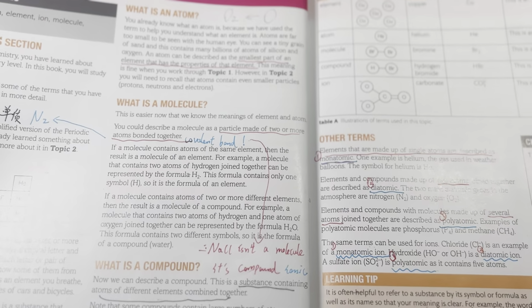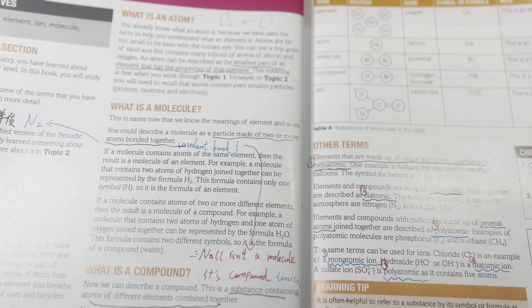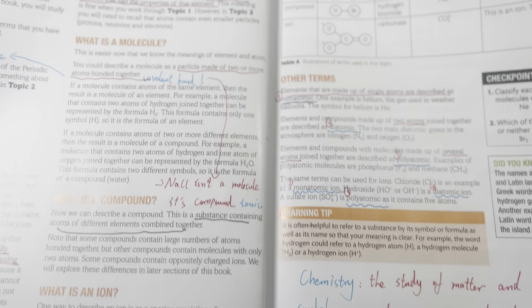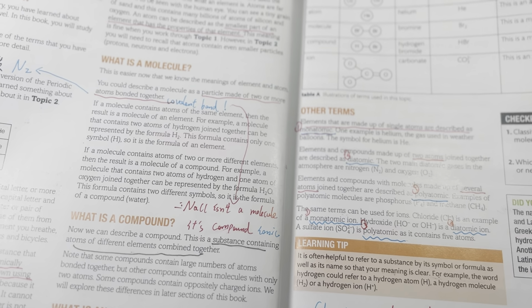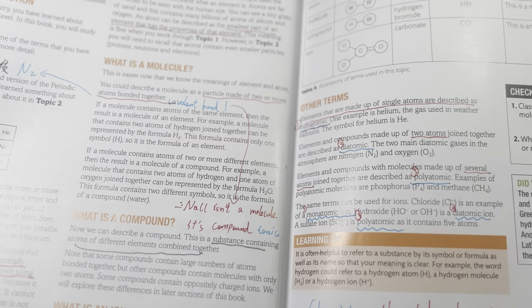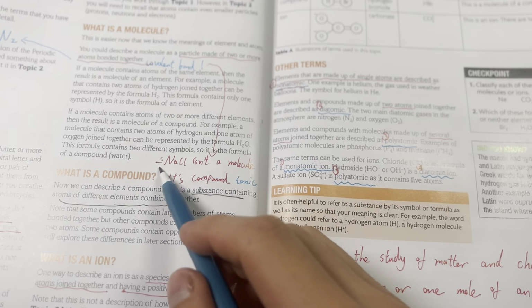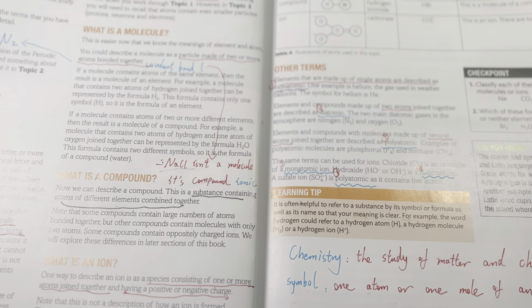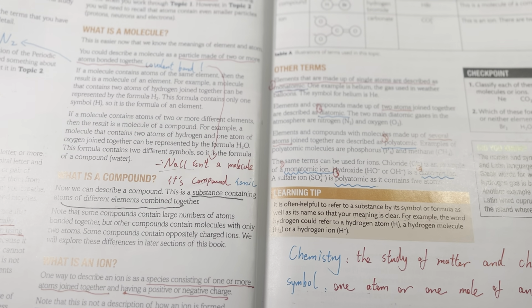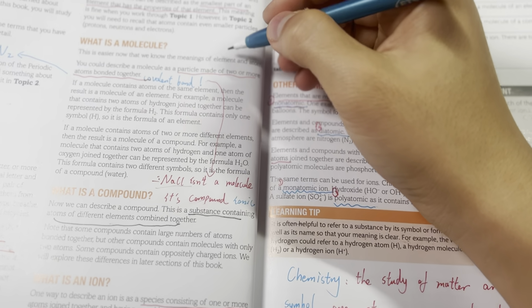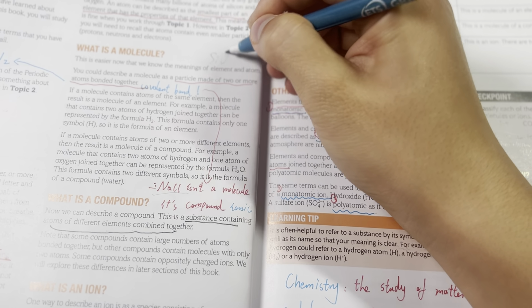Third is a molecule. It's a particle made of two or more atoms bonded together. Notice that only a covalent bond, not a lattice structure, can define a molecule. Sodium chloride isn't a molecule. It's just a compound with an ionic bond. So only covalent bonding can define a molecule, such as silicon oxide.